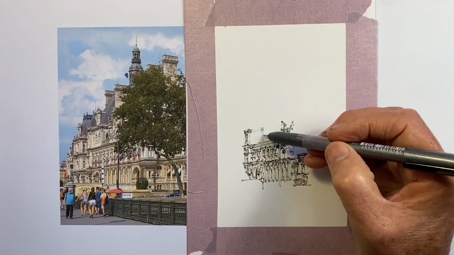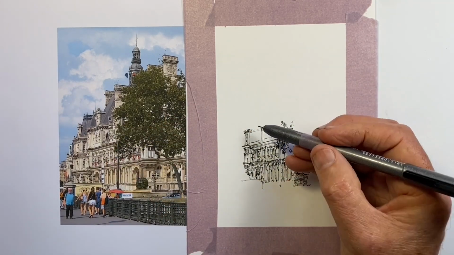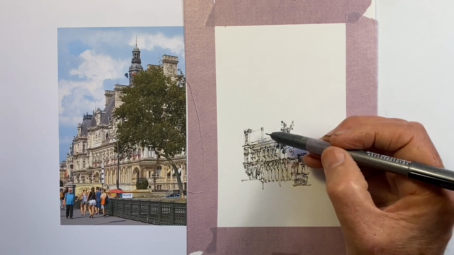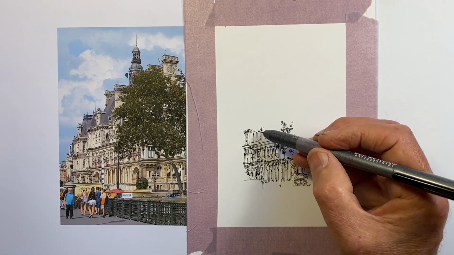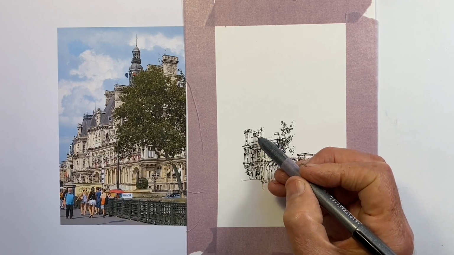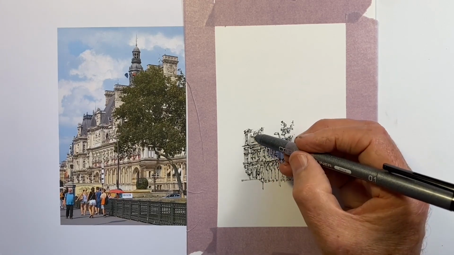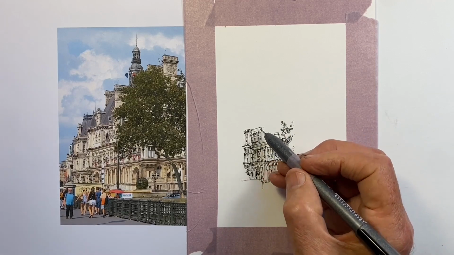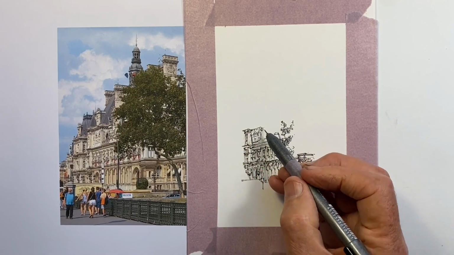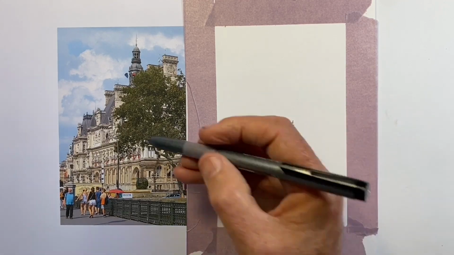We also have, where the columns are, slight protrusions of the entablature. And I've tried to capture those too because they do create a bit of a rippled effect on the facade when we look along it from this angle that I think really adds to the feel of complexity.